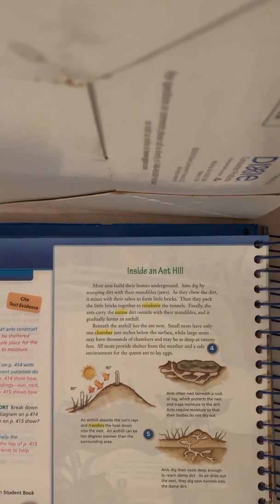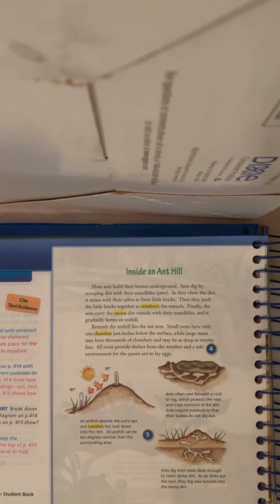So by this point, you should have your graphic organizer made, just like mine, and you should be on page 414, and the heading on page 414 is inside an anthill.